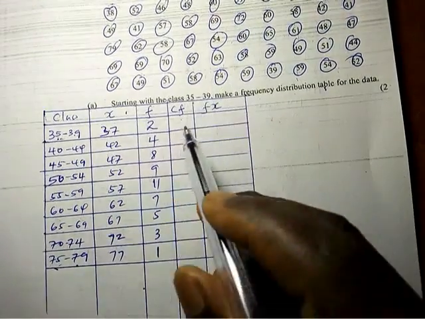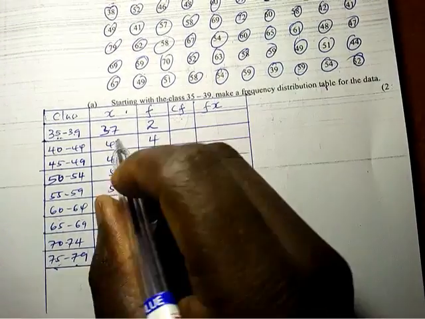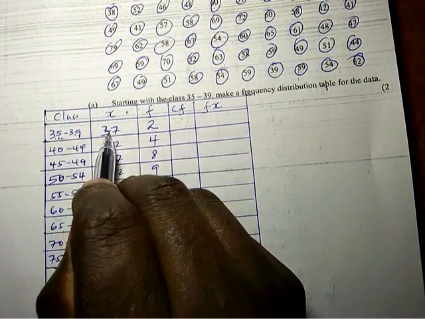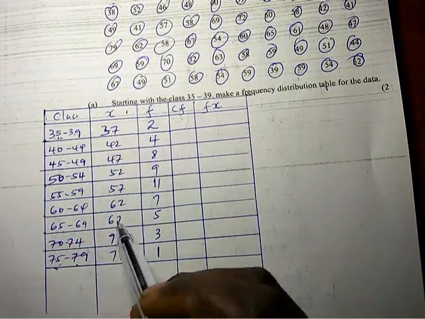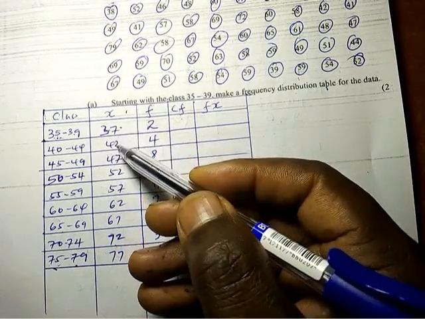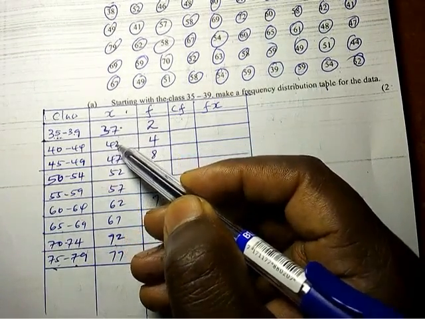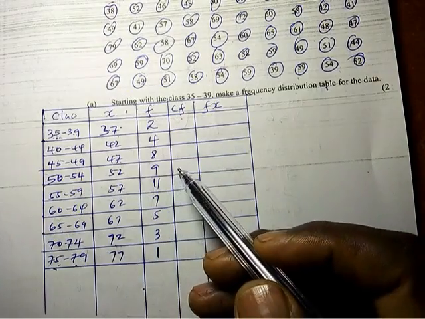So I finished putting the frequency. Now, the midpoint is this plus this divided by 2, and you get that. And it should follow the class interval of 5: 37, 42, 47, 52, like that.